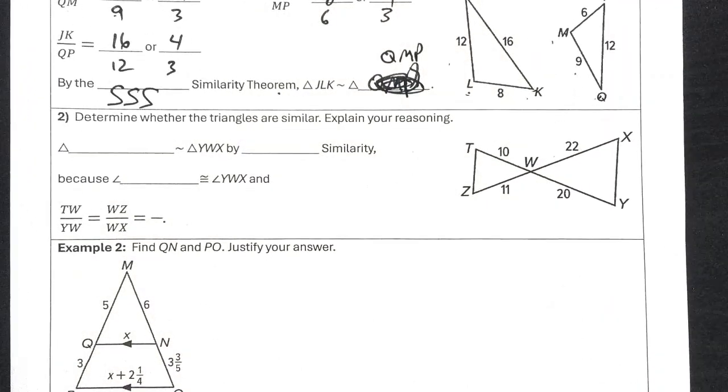All right, so for example number 2 here. Determine whether the triangles are similar. Explain your reasoning. Gonna help you a little bit with this. Actually, you know what? No, I'm gonna go ahead and do this one. Sorry.